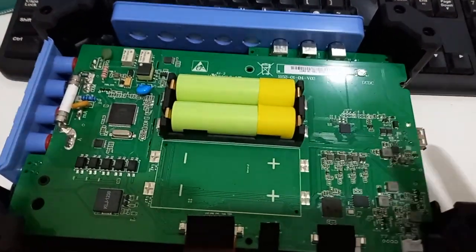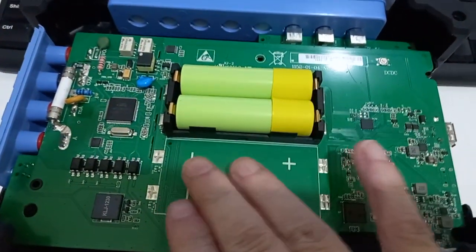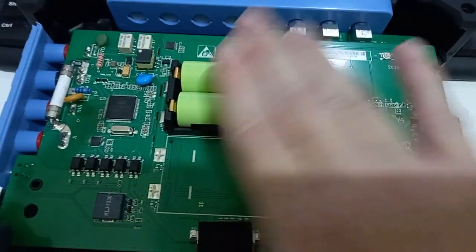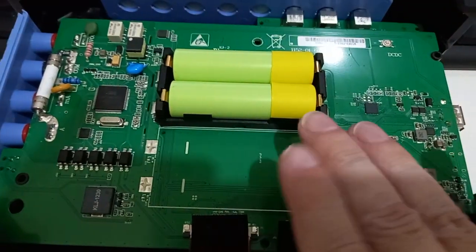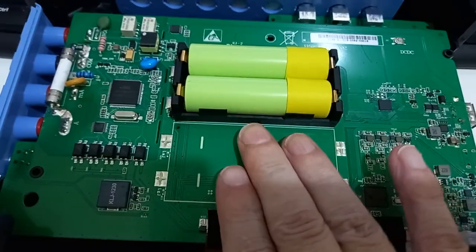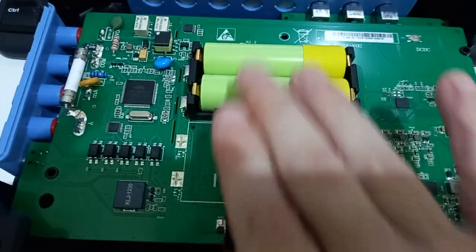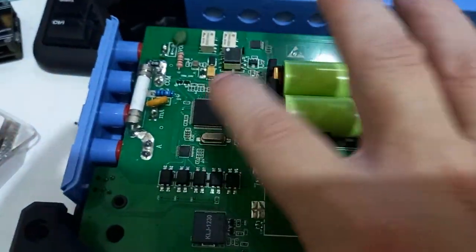So this is the super basic model that I have. As you see, this is missing. You only have two batteries. I think I can easily add 2 more batteries if I need it. This is the main logic mainboard, but there is the digital multimeter installed here.